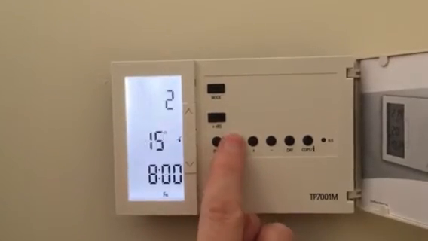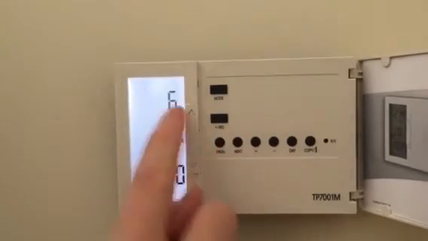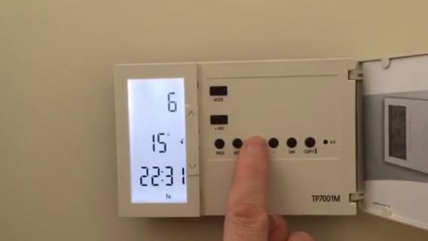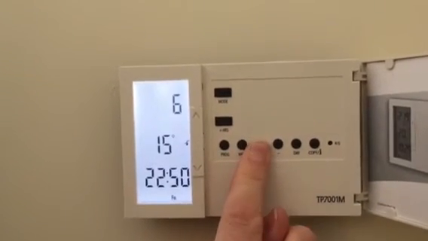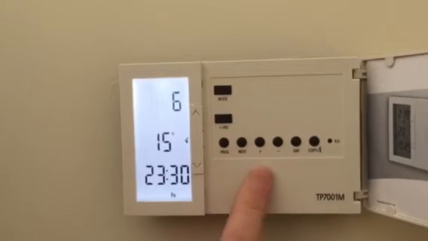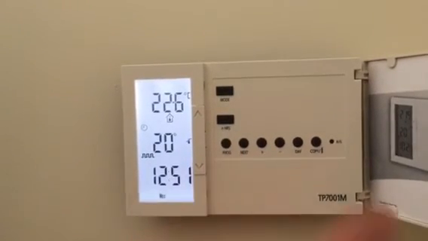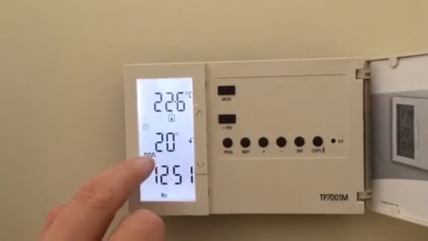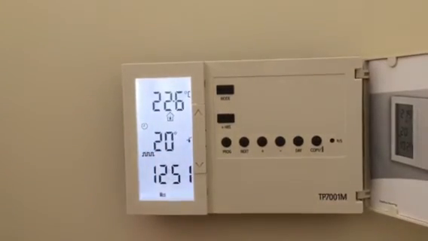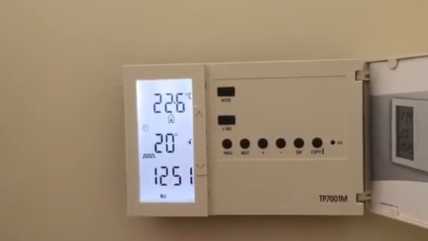So on Friday, if you wanted to stay up a little bit later, you'd select the last event and move it from 22:30 to 23:30, let's say. And that's pretty much it. Then you press program, and you'll see you've gone back to the run mode. This symbol here says that the heating is going to come on and off as per your program.